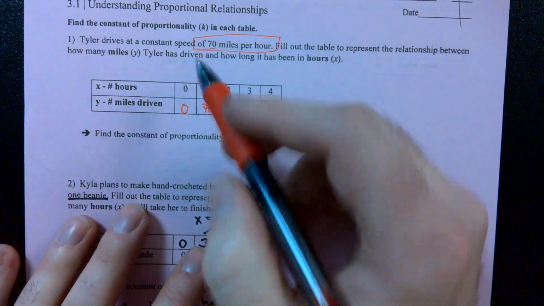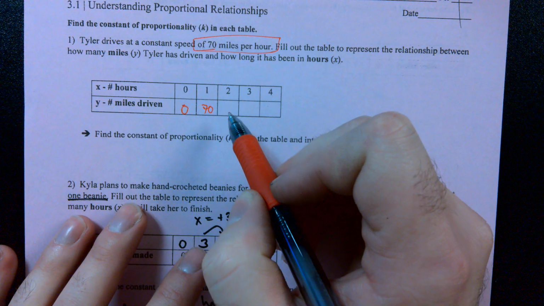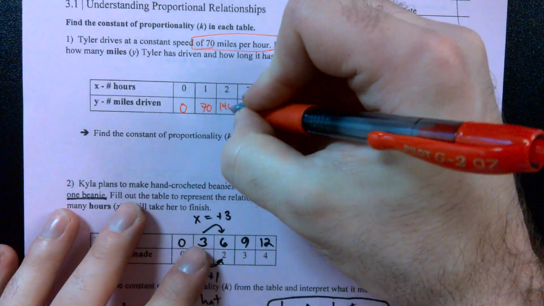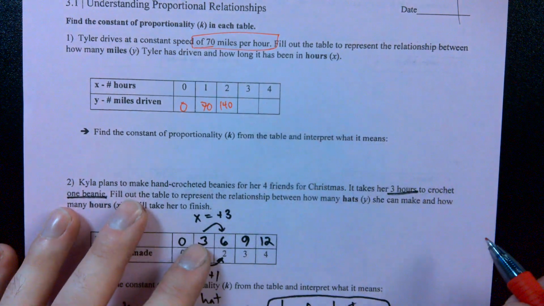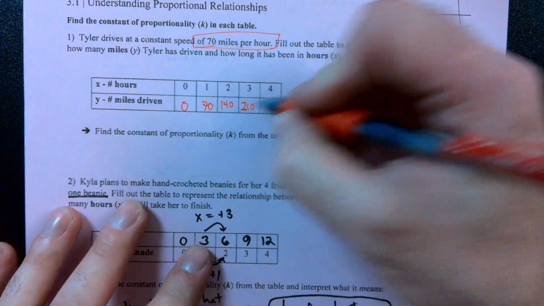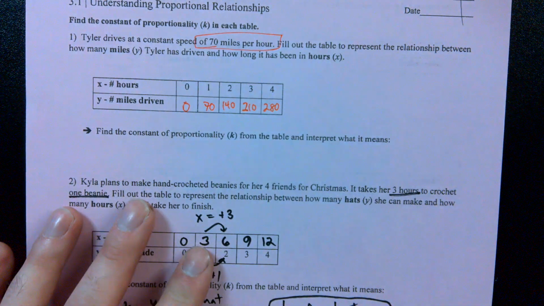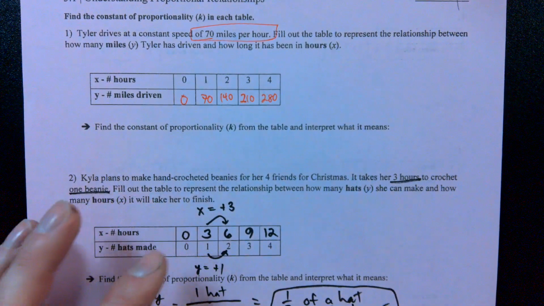Right? So how far would he go in 2 hours? 140. 210. What about 3 hours? 210. 4 hours? 280. Okay, we're seeing the pattern, yes?